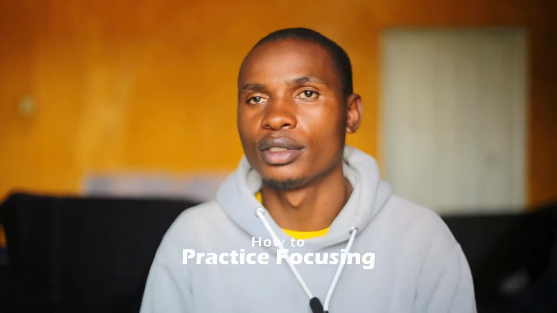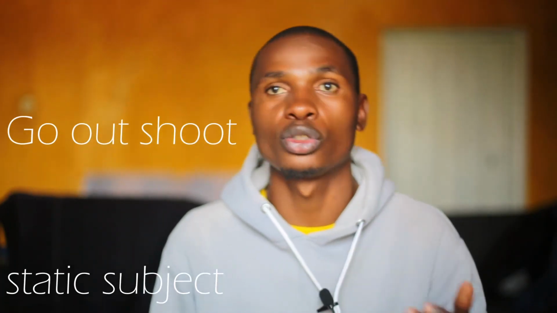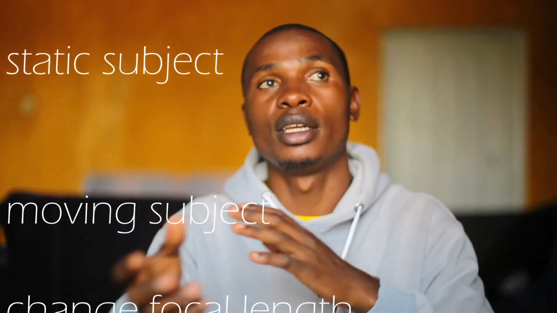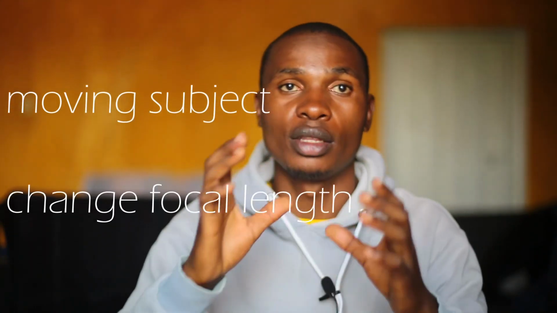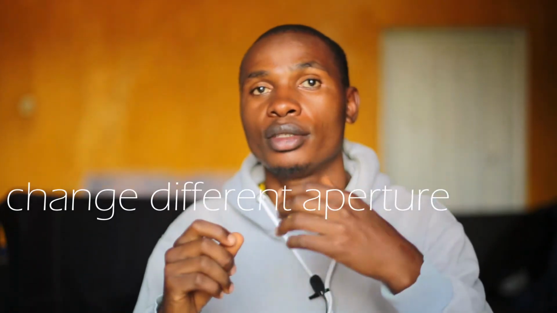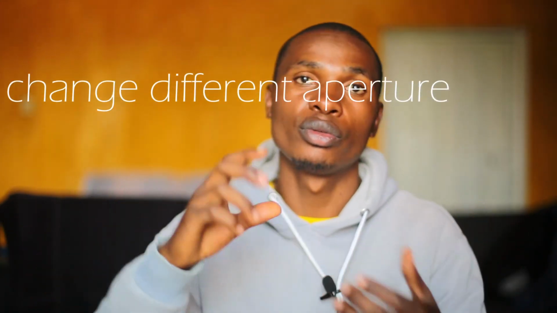How can I practice focusing? Practicing focusing requires self-practice. You can go out and shoot static things, shoot moving things. If you have a zoom lens, try to change to different focal lengths. If you are shooting at 24mm, go to 50, go to 200, if your lens allows it, or use different apertures. Try to focus at aperture 1.2, 1.4, or go to f8, f5.6.